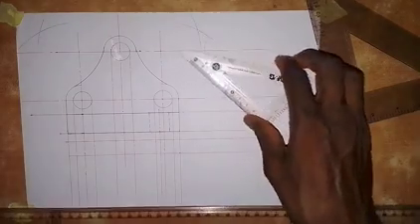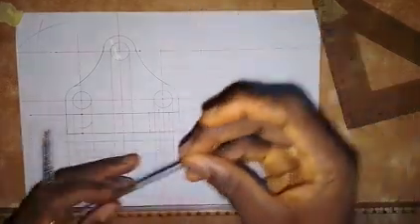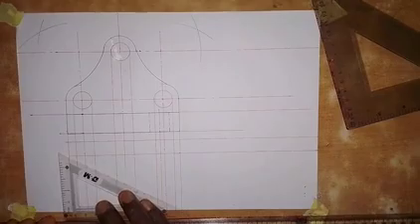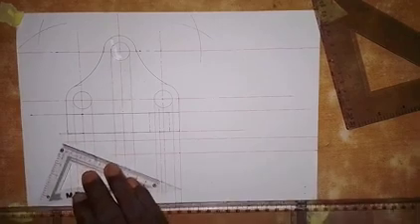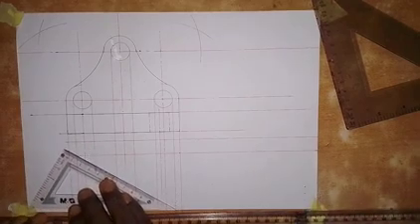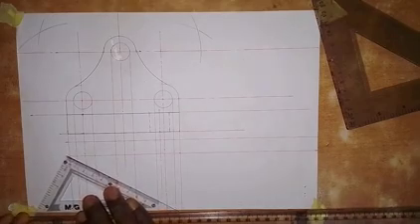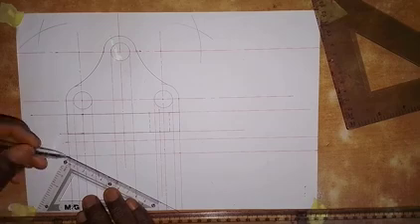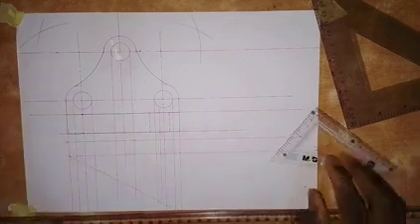We set it like this. This is my 30 degrees set square, and I'm making use of this one. We set it at this point, and then we draw a line in this direction from this point. So I will stop it there.